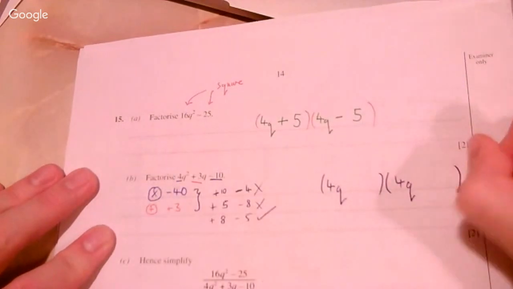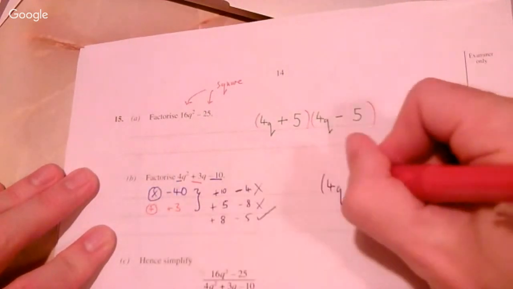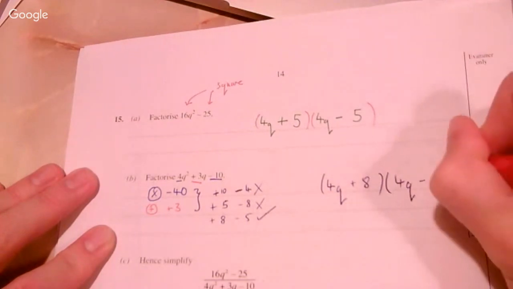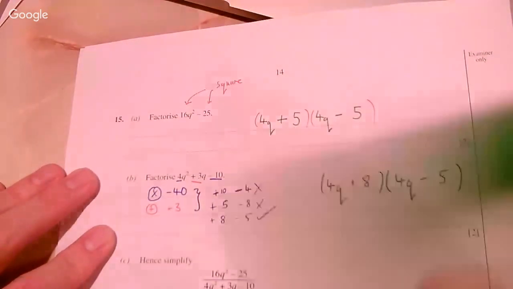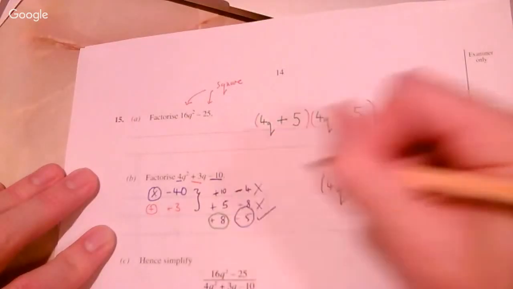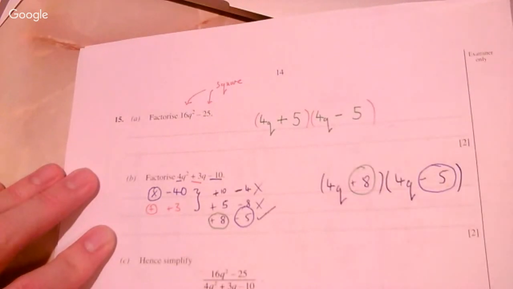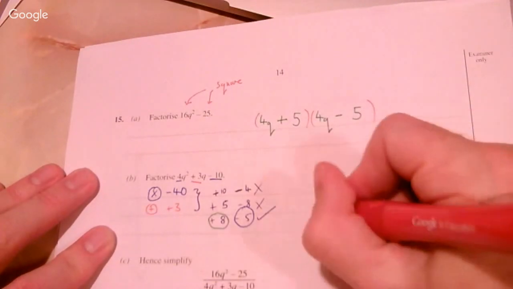So what we've been doing next is we've been saying to just drop the squared from 4q and put it in both brackets, and then you put in a plus 8 in one and you put in a minus 5 in the other. Okay, so my plus 8 from here came in over here, and my minus 5 here came in over here. If you can cancel, you must.